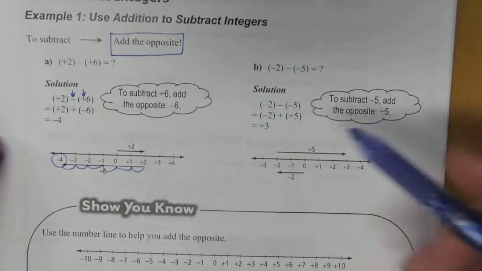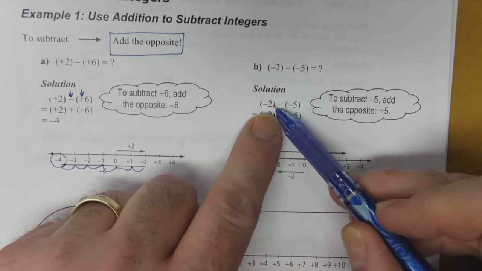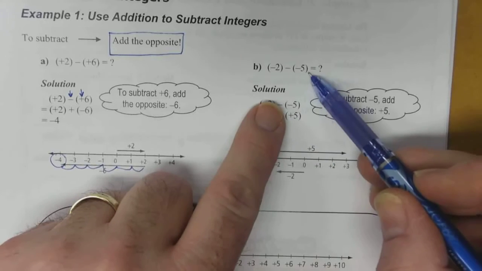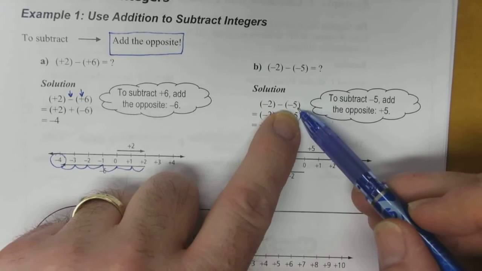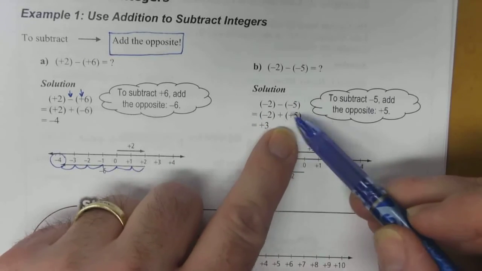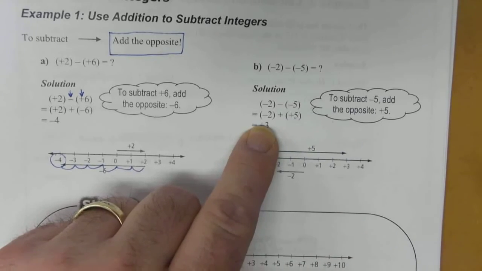Let's look at another example. Negative 2, subtract negative 5. Okay, so negative 2 is going to stay. Instead of subtraction, we're going to do addition. And then instead of this negative 5, we're going to take its opposite. Opposite means you switch the sign. So the opposite of negative 5 is positive 5. So now all of a sudden our question is negative 2 plus positive 5.